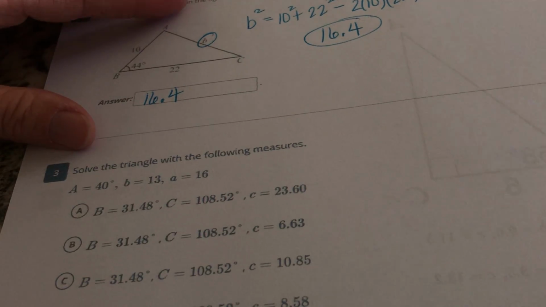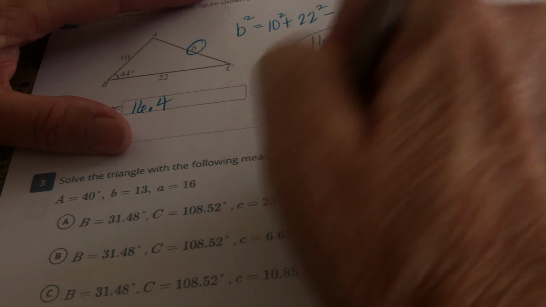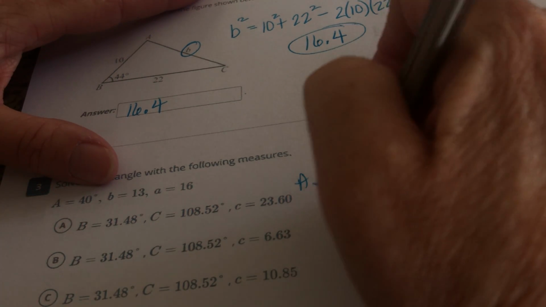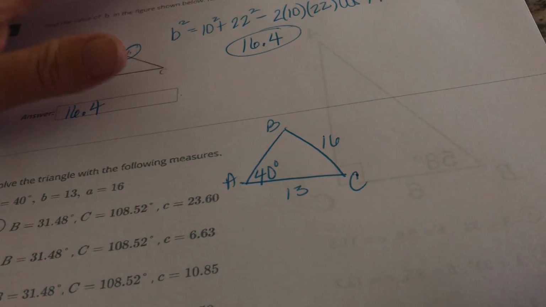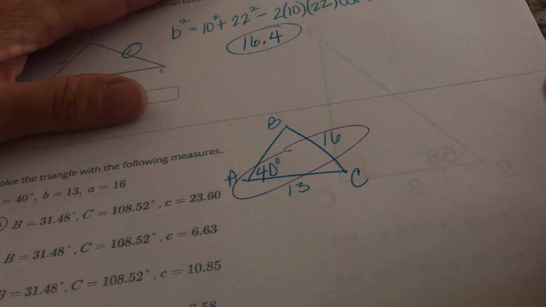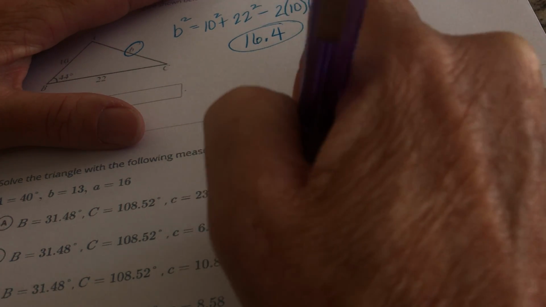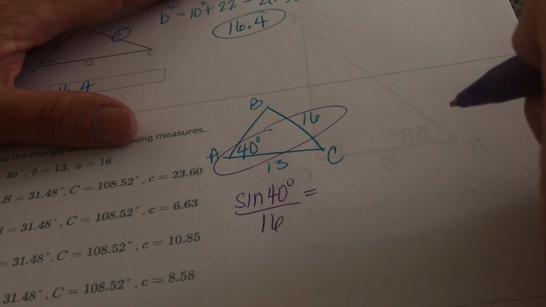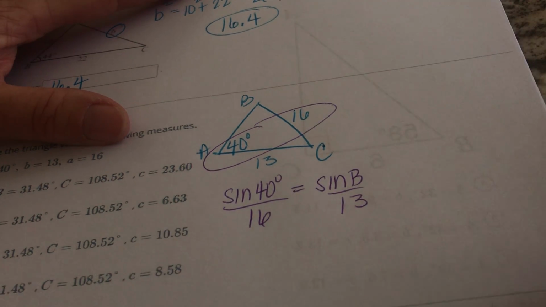Okay, number 3, solve the triangle with the angle measures. So I'm going to draw a picture of what they give us. A, B, C. Angle A is 40 degrees. Side B is 13. Side A is 16. So I have a matching set here, so I can use the law of sines. To do that, I'm going to do sine of 40 degrees over 16. You could have that set up the other way if you want to, it doesn't matter. And then sine of B over 13.